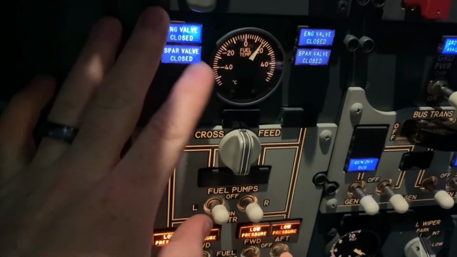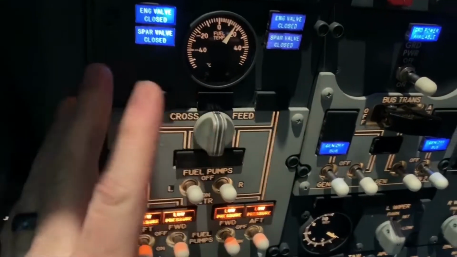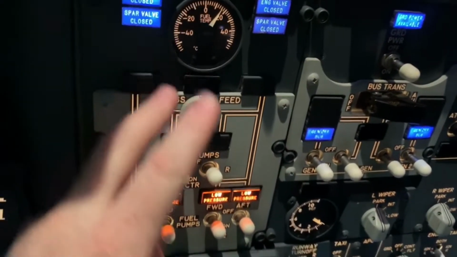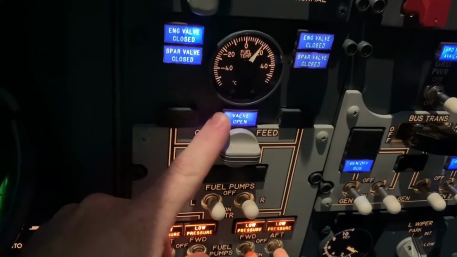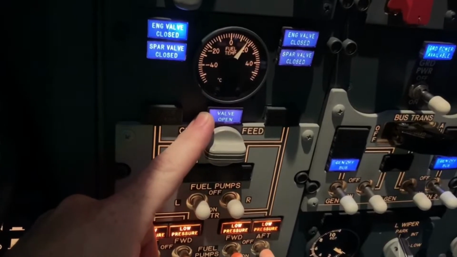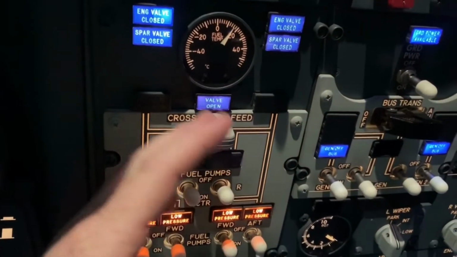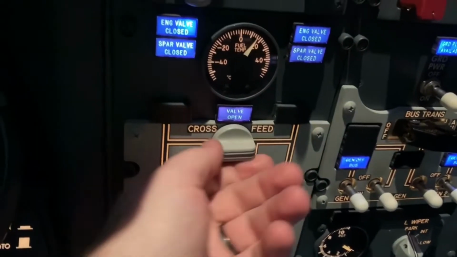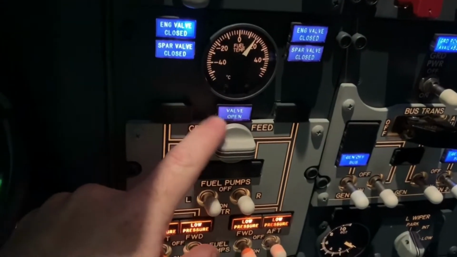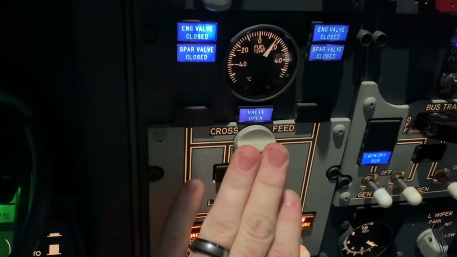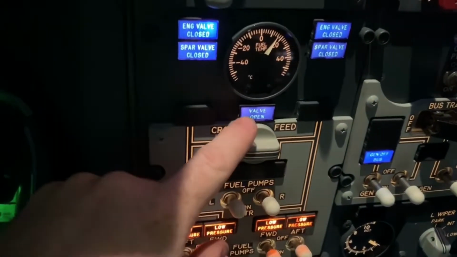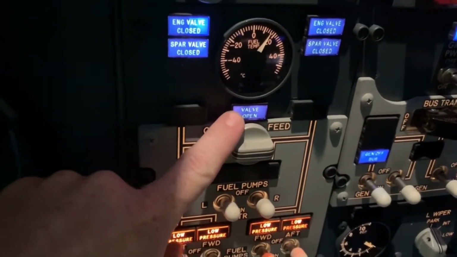These lights typically have 2 positions, not all of them, but they have 2. There's a bright and a dim. The bright, as you'll see here, is telling you that something's in motion or a disagree. A dim means that it's in an agreed state. So like right now, I have this crossfeed valve open. The valve says open, so the light is dim.